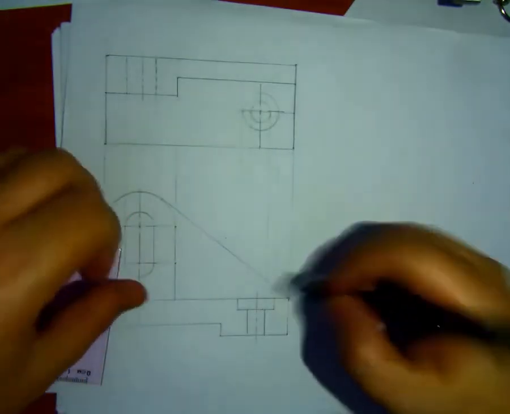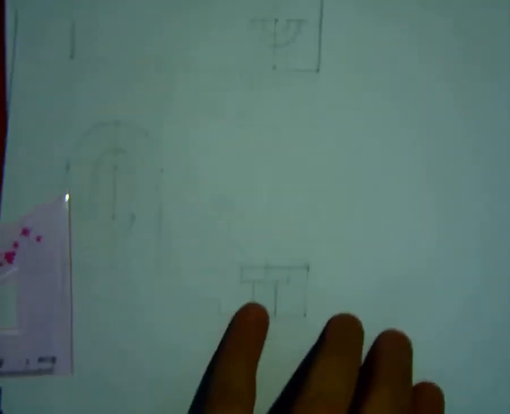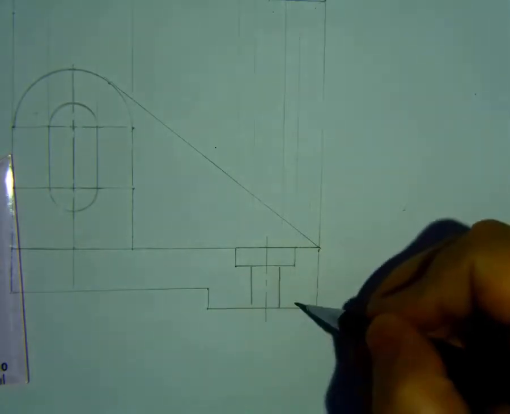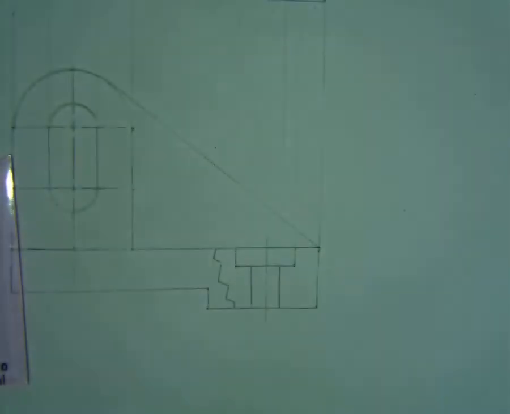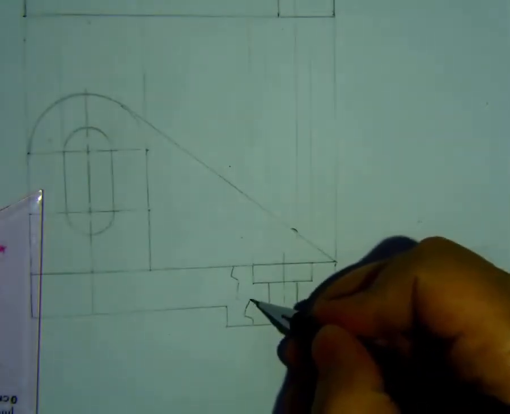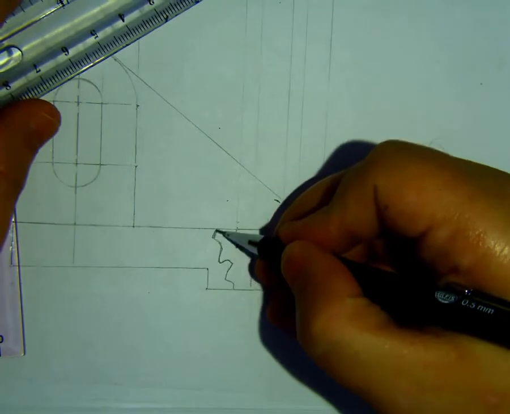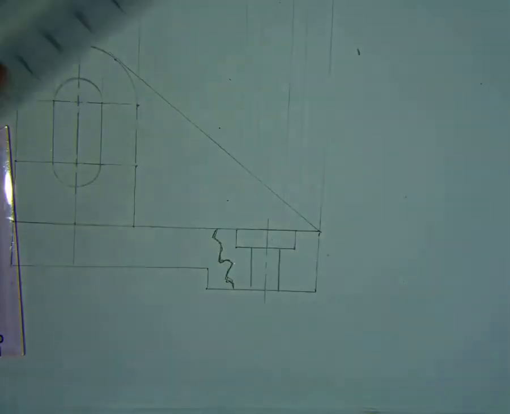Now, how to draw short break line and section view, it is easy. You have to do like this. See, you have to come at the area that you want to cut and draw freehand sketch like this, or even, it doesn't need to be organized like this, it also will be fine. Okay, and this one has to be thick because it has to be shown as broken.